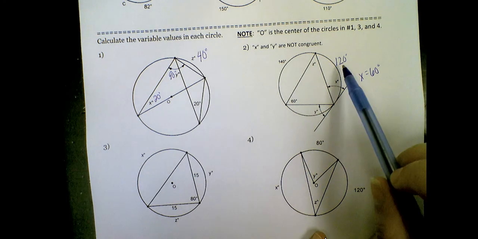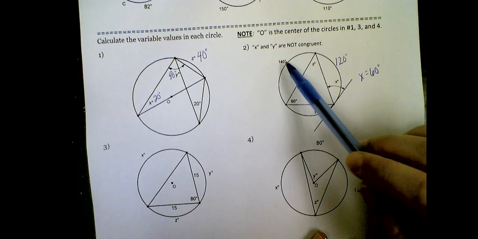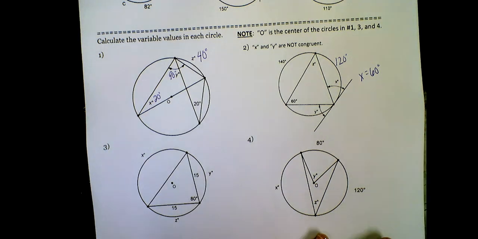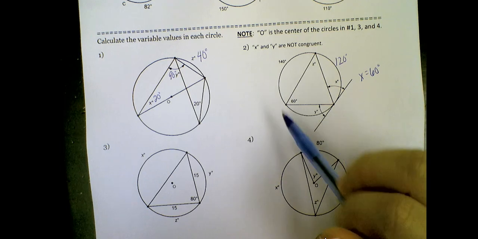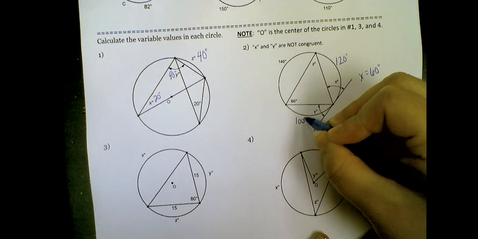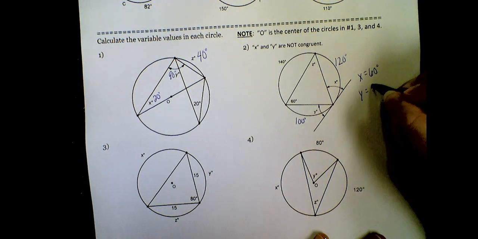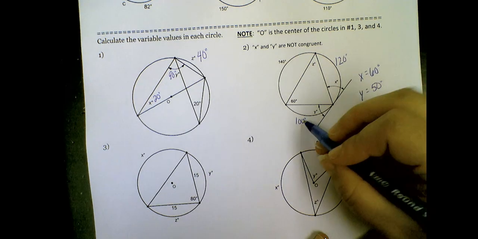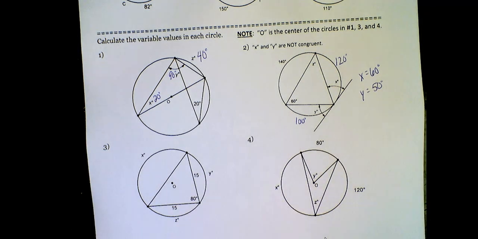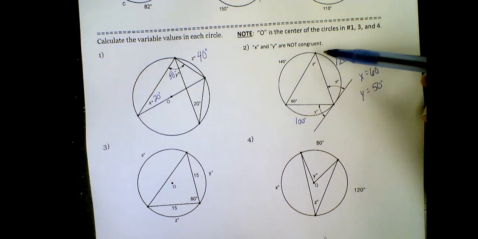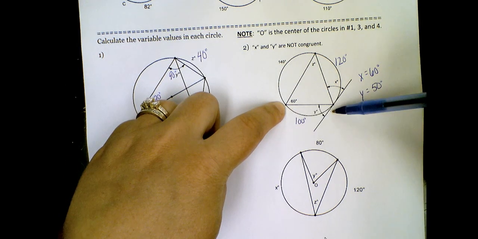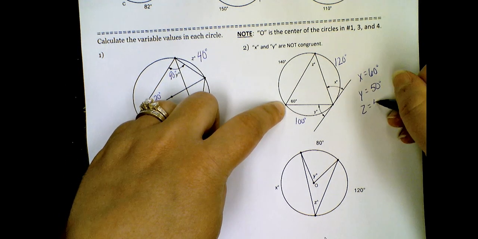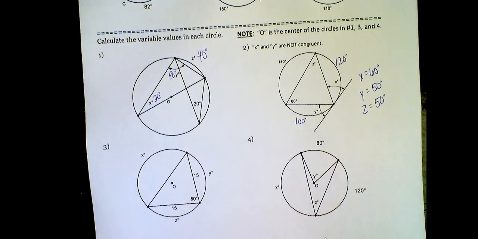Now that I have 2 out of my 3 arcs, I can add 140 and 120 and subtract that from 360 to get that this arc down here is 100. And then Y would be half of that. Just like X was half of 120, Y would be 50 because it's half of 100. And then Z, if I follow the sides of angle Z, Z is intercepting that 100 degrees, so Z would also be 50 degrees. It would also be half.